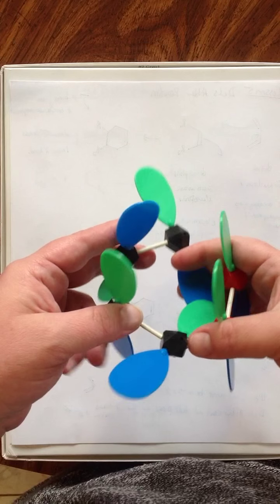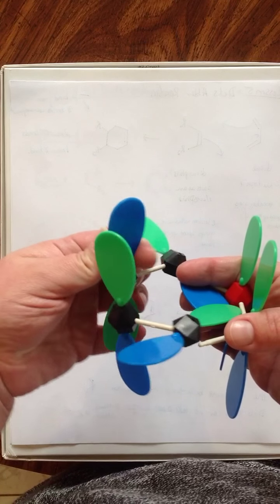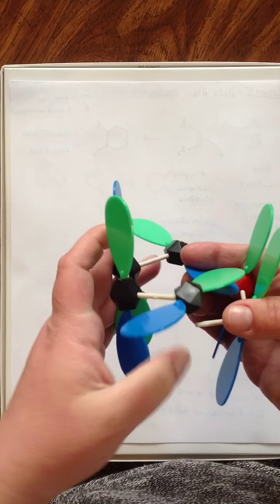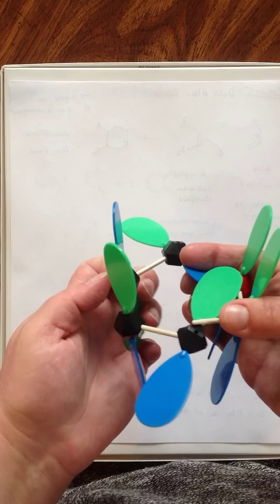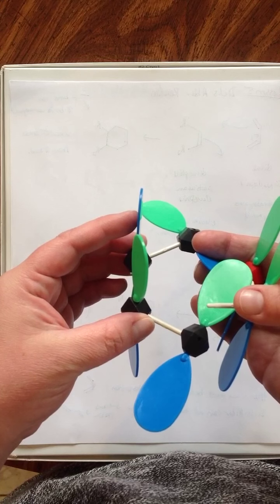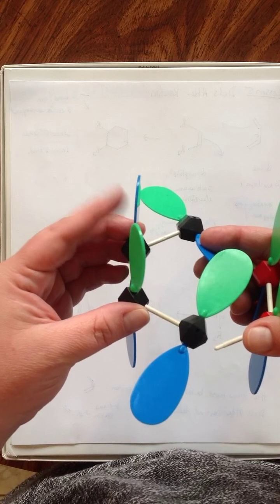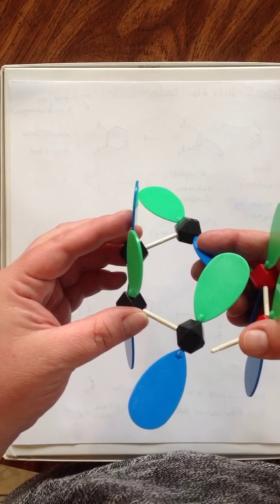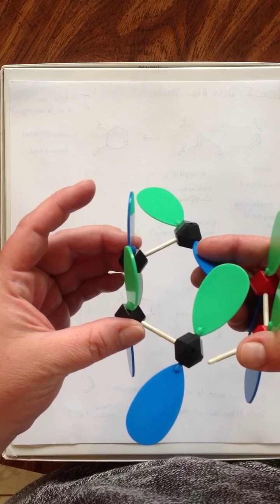Which means that in the back we're stuck with some p orbitals that are like, well, I think we just got left too, and I think that we should stay together, okay? So that's what's going to make another pi bond back here.